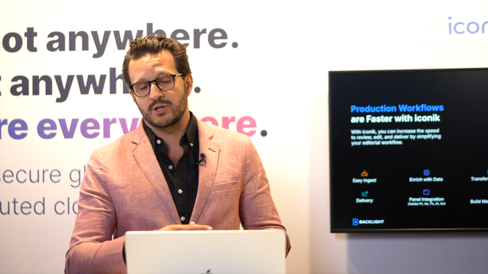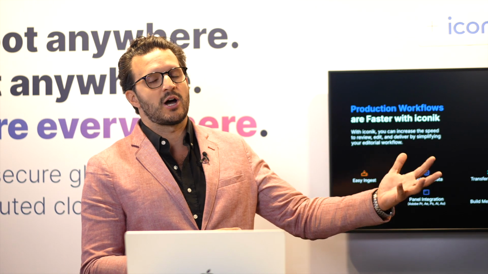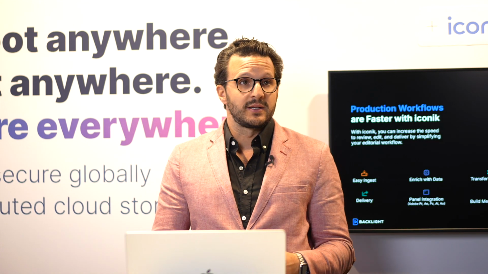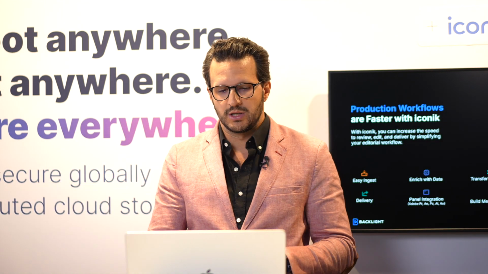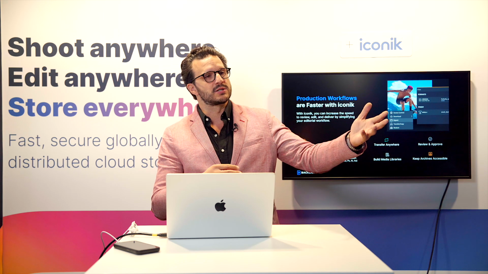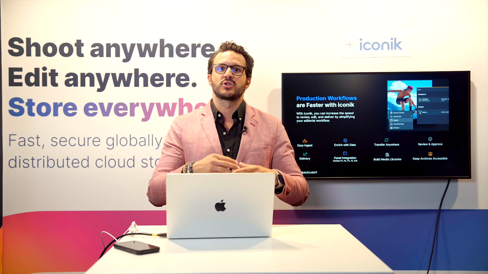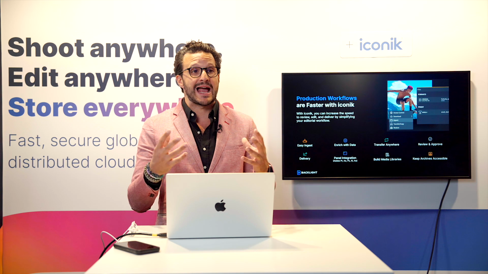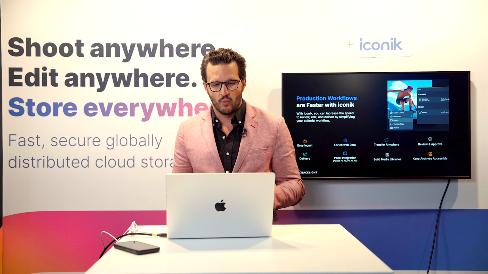So let's say you are starting to work with Storj and have legacy content on a NAS. You can use Iconik to transfer that data or portions of that data from a legacy storage to a globally distributed storage like Storj in the cloud. And then deliver this content through Iconik for review or use NLEs like Premiere to start editing this content. And obviously keep all this library tracked and visible in one place.